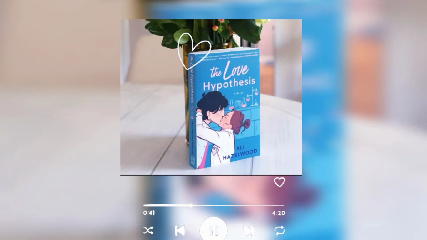The Love Hypothesis is set in modern-day America and follows Olive Smith, a 26-year-old graduate student of biology at Stanford University. Olive's research focuses on pancreatic cancer, but each chapter begins with a hypothesis about Olive's love life or choices, as is relevant to the chapter's contents.